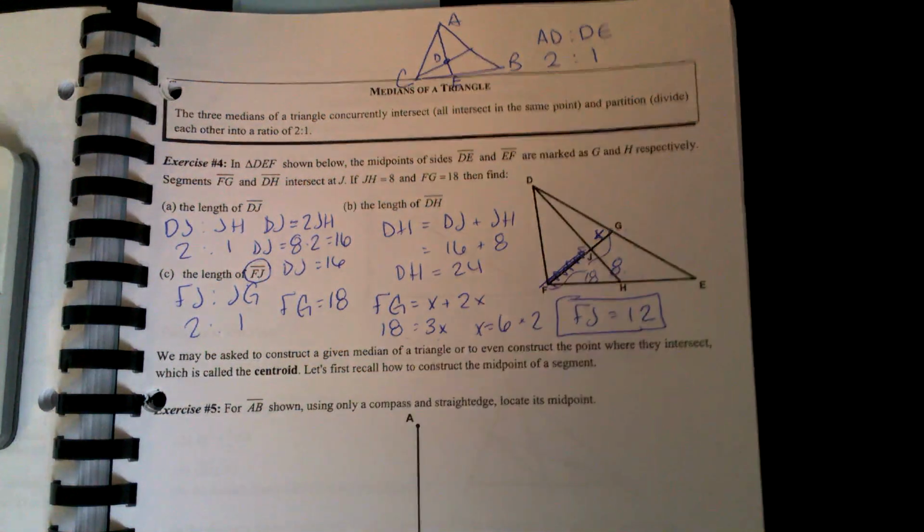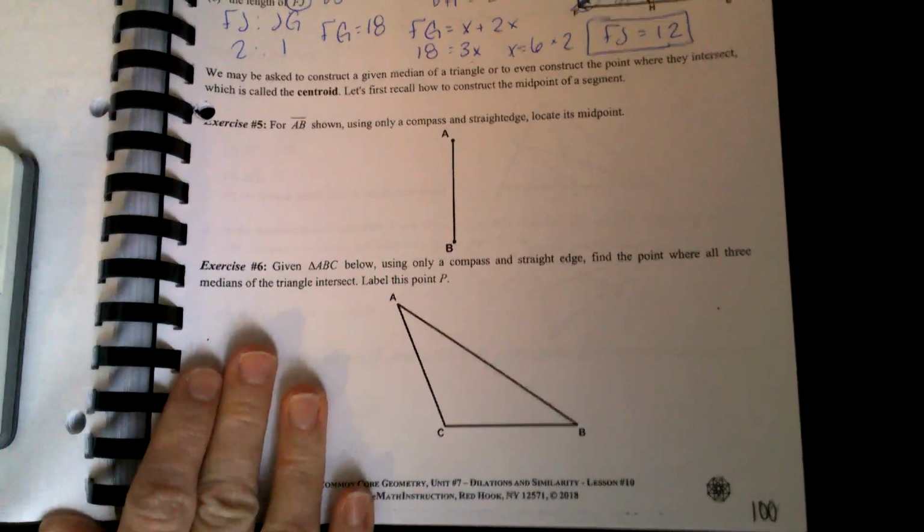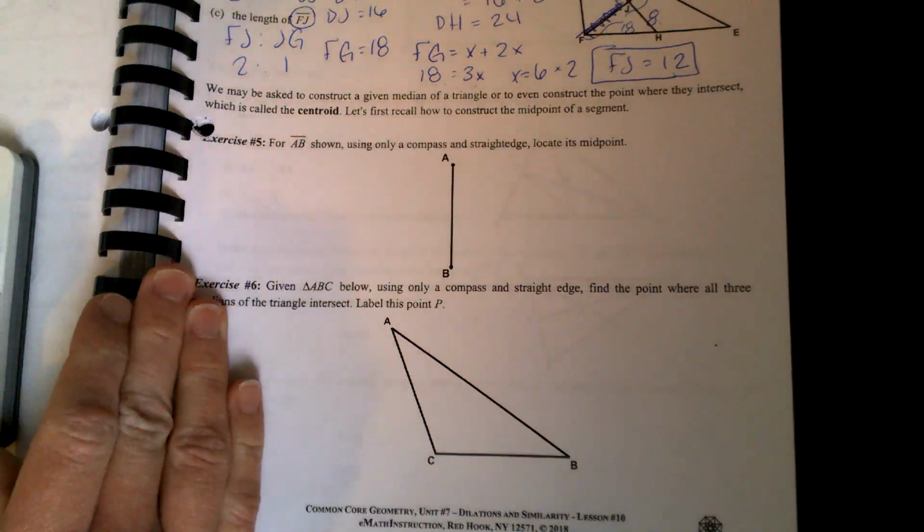All right, so let's take a look at how to construct a median in a triangle. Now, before we get into the median construction, let's review the construction of a perpendicular bisector. I feel like we talked about this briefly, but let's review it anyways. So the perpendicular bisector is how we find the midpoint of a segment.